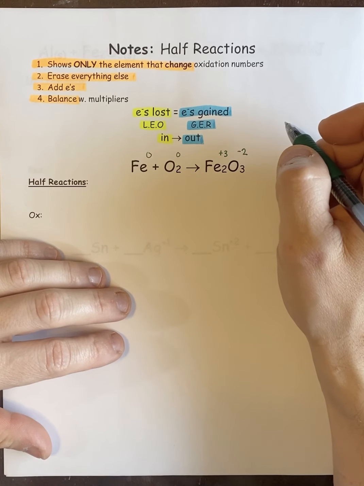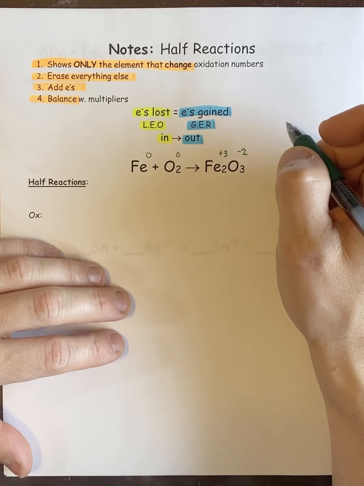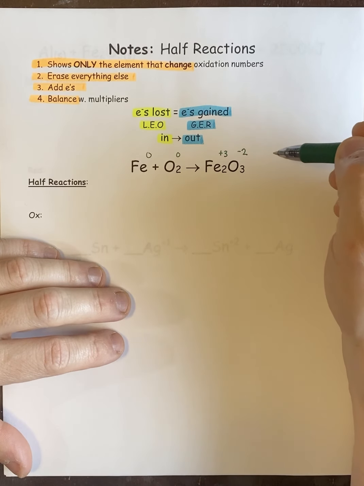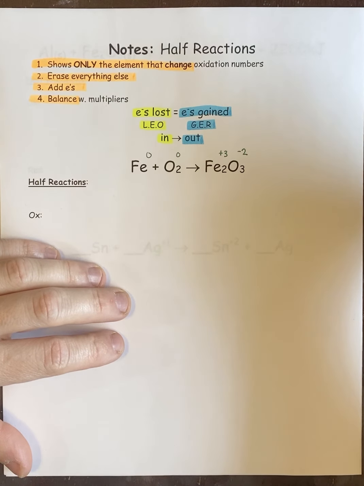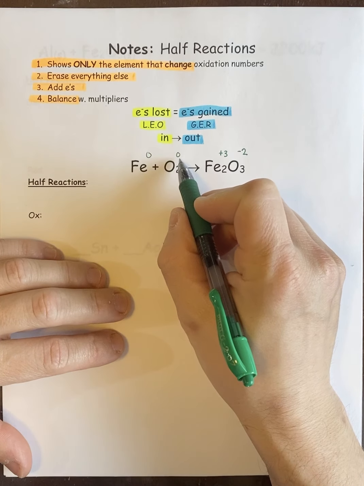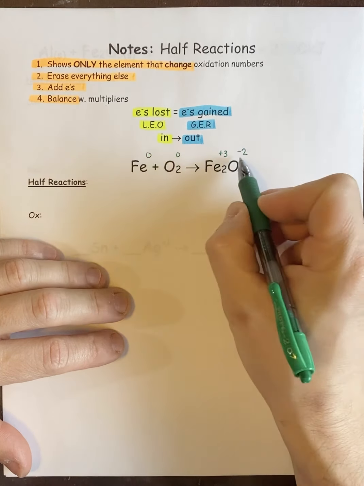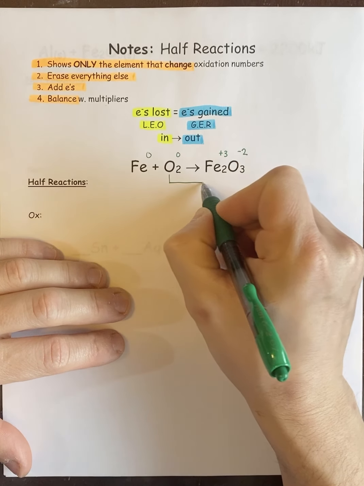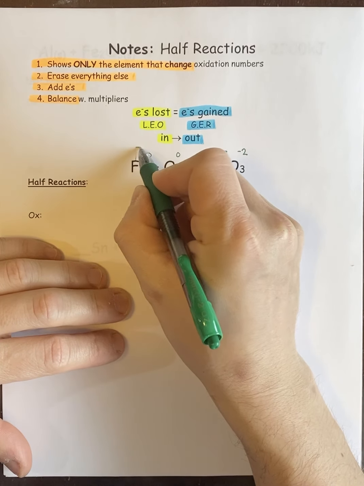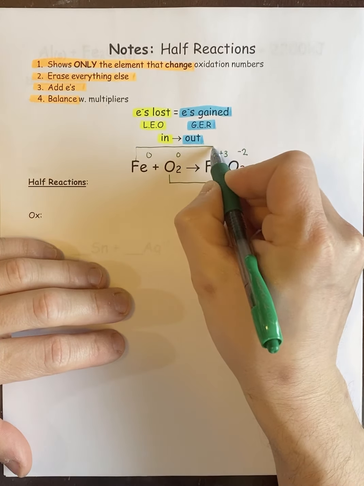Second step is you look for only the elements that change. Since there are only 2 elements in this, it doesn't really matter. I'll show you more complicated ones as we go. What we're going to do is say, okay, oxygen changed. It went from 0 to -2, and iron changed. It went from 0 to +3. So now we are going to draw some brackets and connect them. And this is just to highlight the elements that changed.